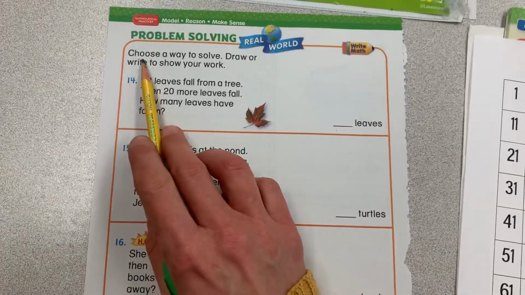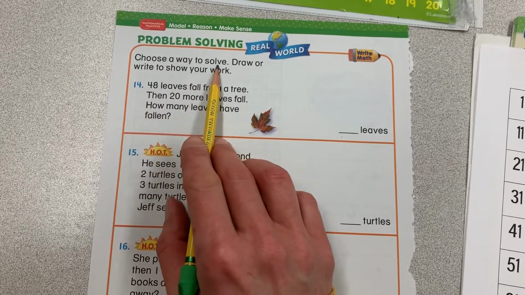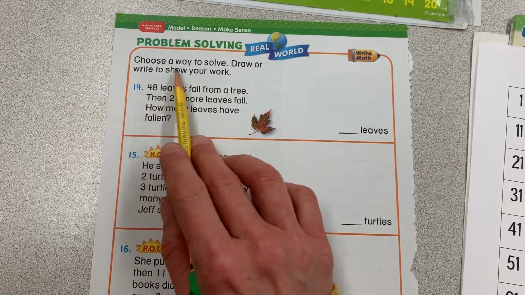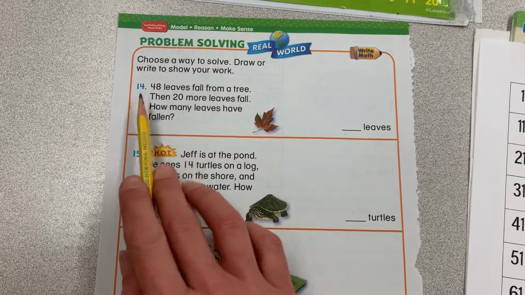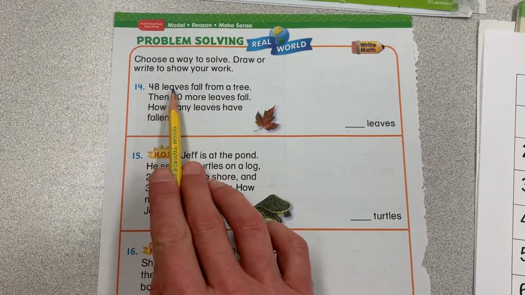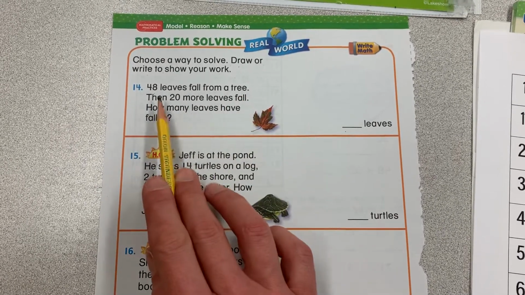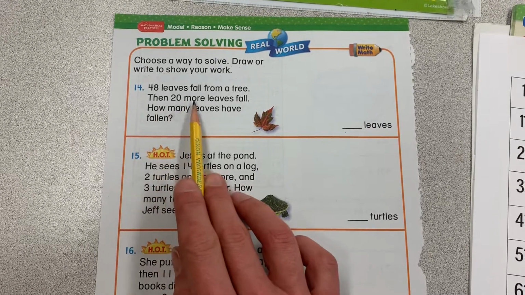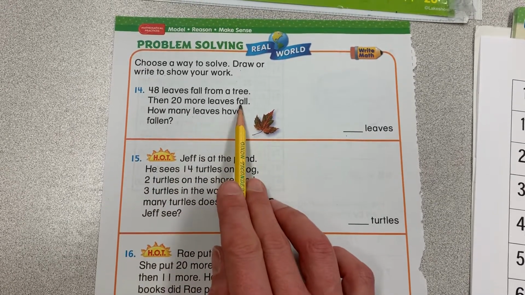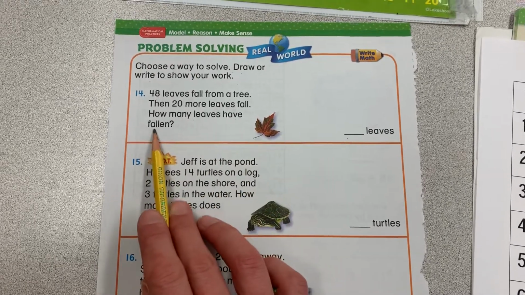Let's start with the very top. Read it with me, friends. Choose a way to solve. Draw or write to show your work. Number 14, please read it with me. 48 leaves fall from a tree. Then 20 more leaves fall. How many leaves have fallen?